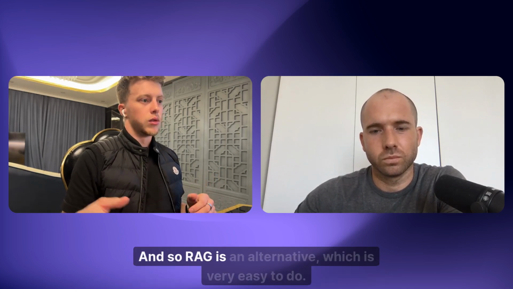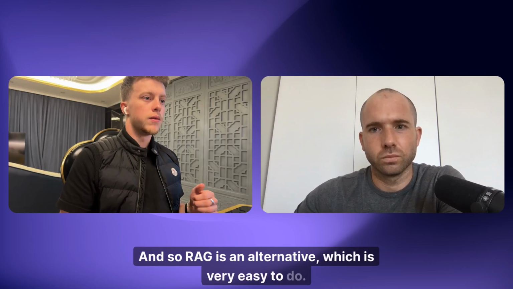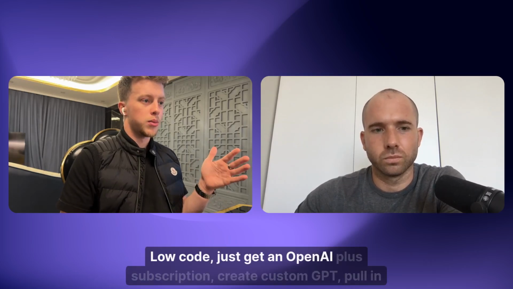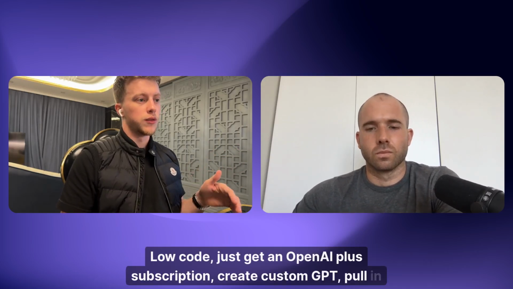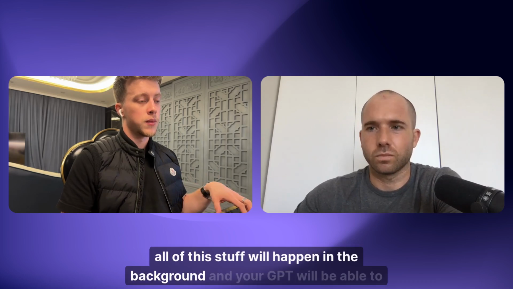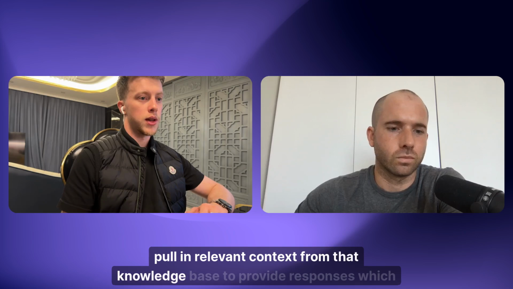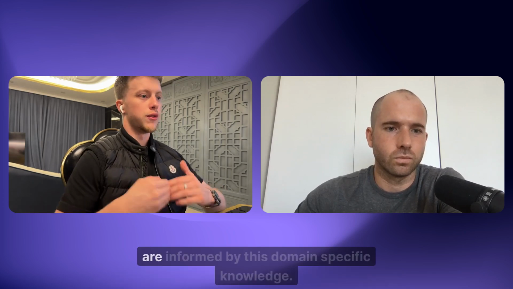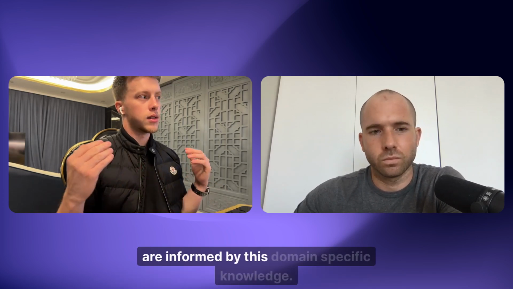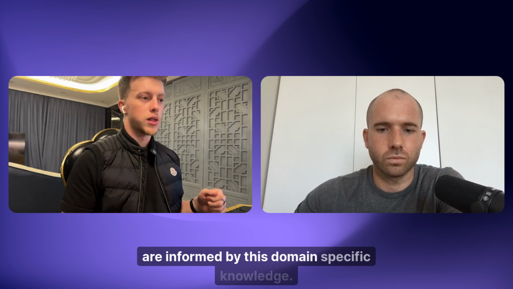And so RAG is an alternative, which is very easy to do, low code. Just get an OpenAI Plus subscription, create a custom GPT, pull in the files. All of this stuff will happen in the background, and your GPT will be able to pull in relevant context from that knowledge base to provide responses which are informed by this domain specific knowledge.